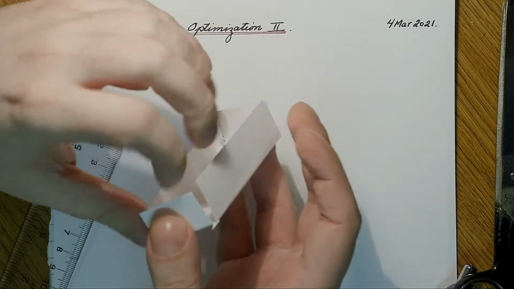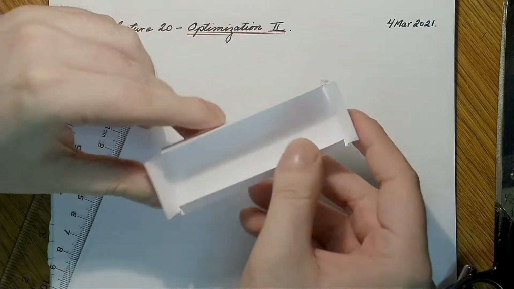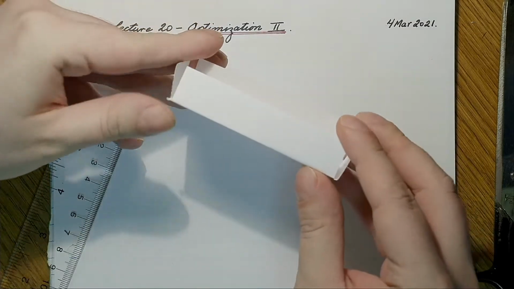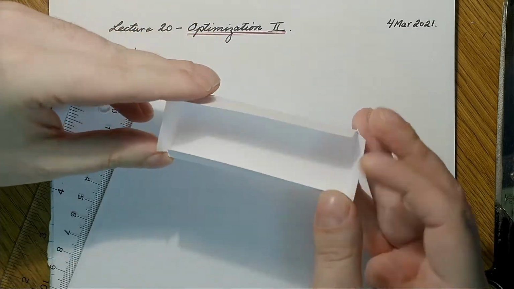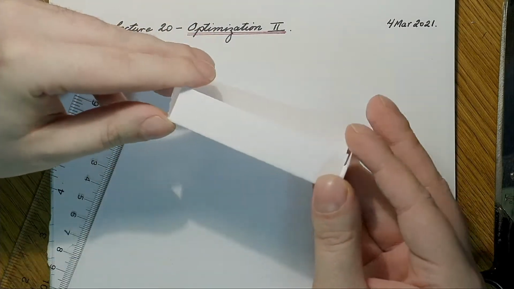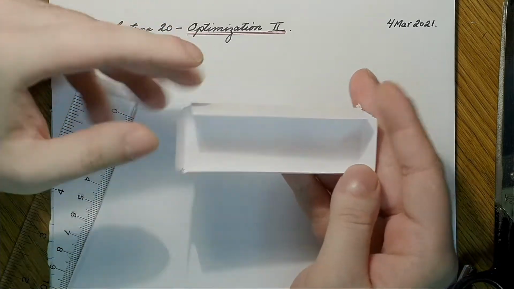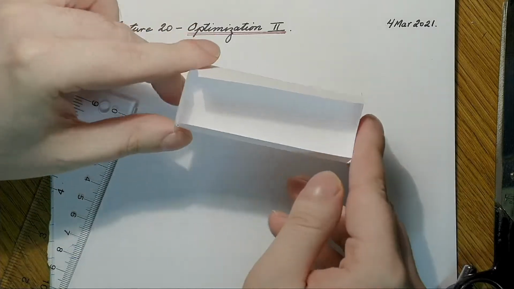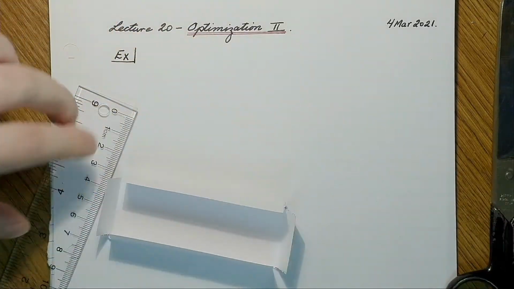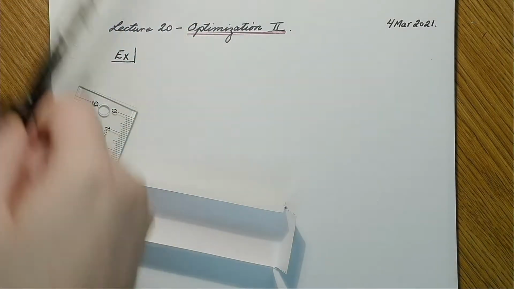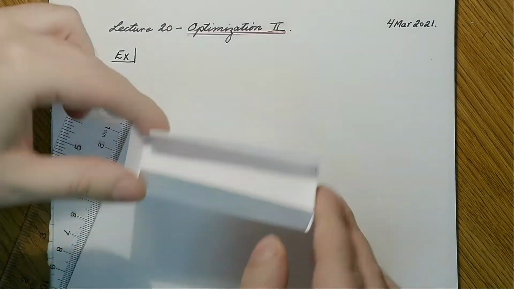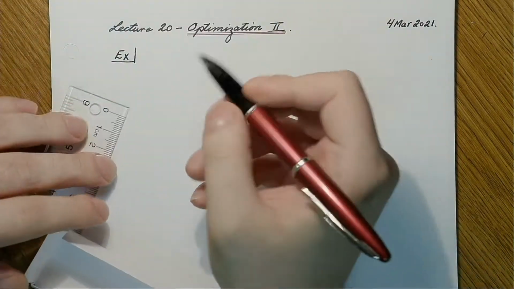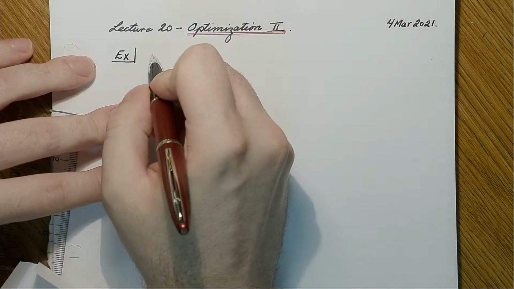So the idea is that it forms a nice little box, and it shouldn't have any gaps, of course, like there should be equal. And if I had done that properly, I'd have a nice little open box. I don't have a little cap for it, but this is the idea. So here's kind of the criteria for the example.